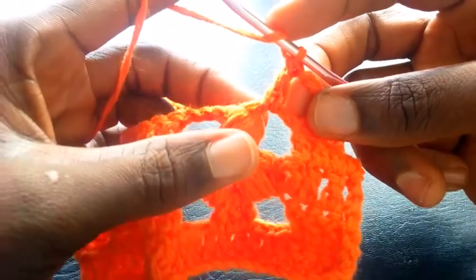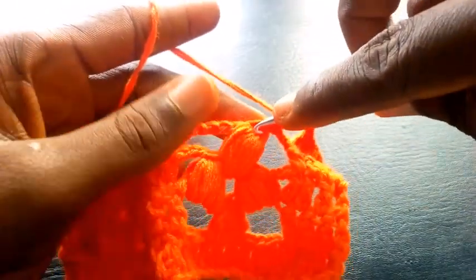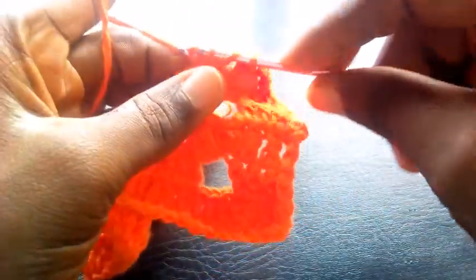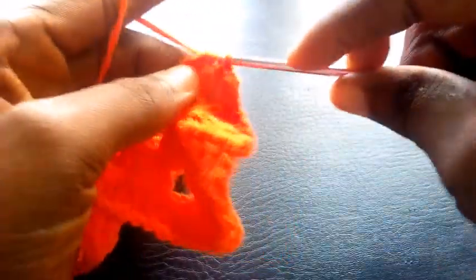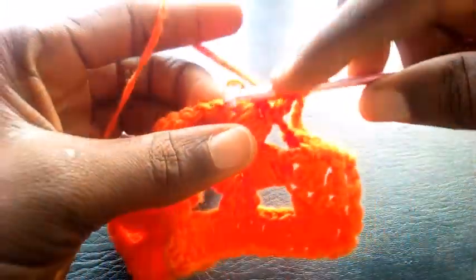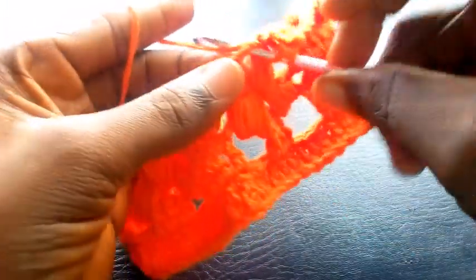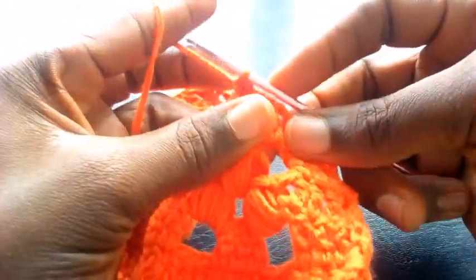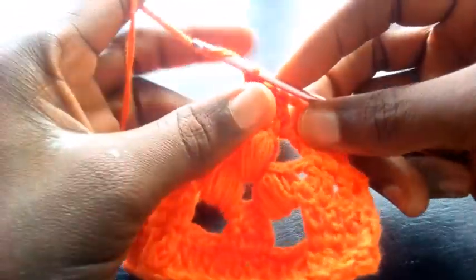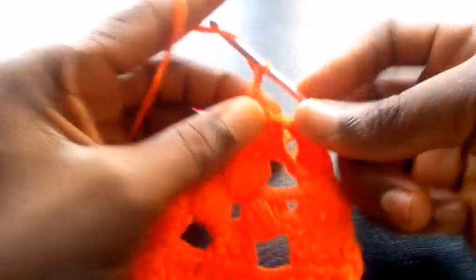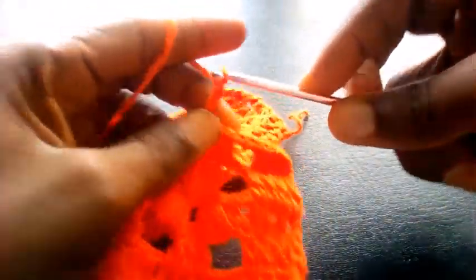So I proceed into this one, triple crochet. I proceed into this loop towards this side with triple crochet. So right now I'm going to chain another 3: 1, 2, 3.